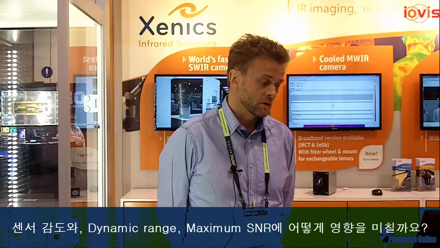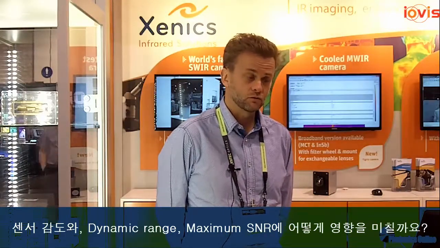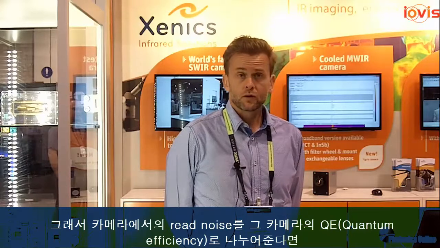So how do these specs, read noise and dark current, influence the performance of a camera in an application? Or how do they influence the sensitivity, the dynamic range, and the maximum signal-to-noise ratio? So first of all, sensitivity is directly related to the read noise or noise floor, because it's the smallest signal that can be detected. So if you look at read noise and you divide it by the quantum efficiency of your detector, it will give you the minimum number of photons that can be detected. The dynamic range is the ratio of the maximum signal and the noise floor.